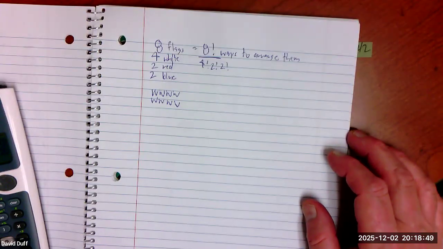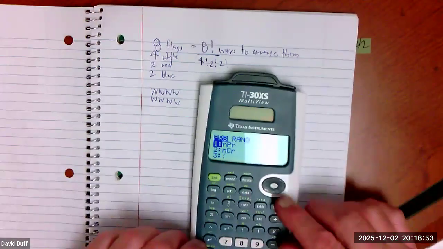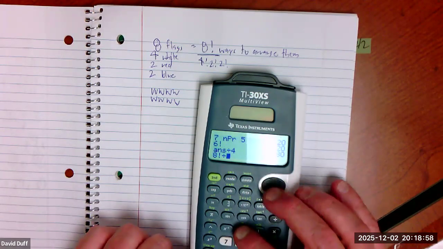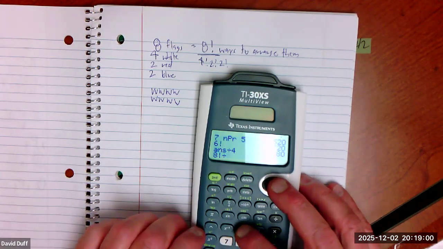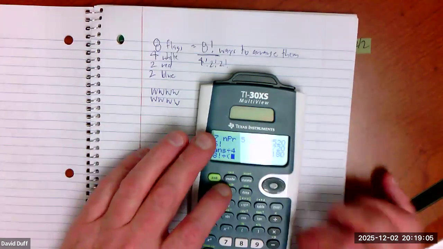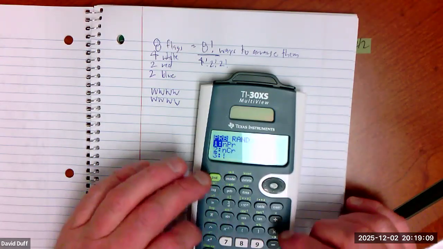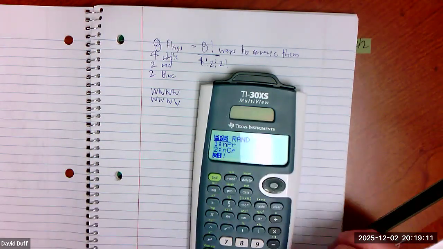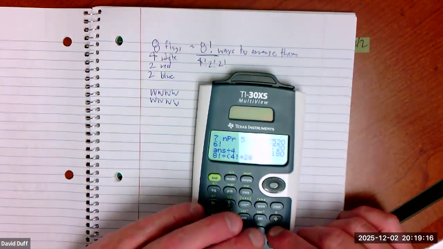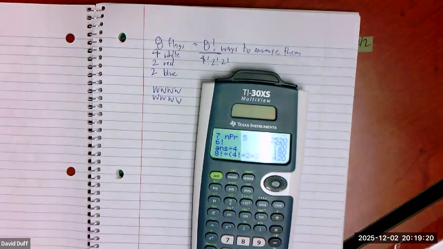So I'm going to go 8 probability, go down to my factorial button, right? And I'm going to divide by, but now I'm going to use parentheses because I'm going to have 4 factorial, 2 factorial, 2 factorial too, right? There are 420 ways to do it.